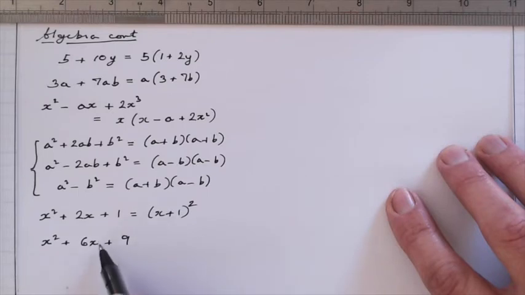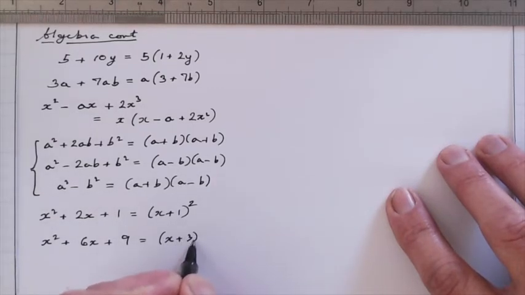If it is, that middle term is 2 times the thing that is squared here times x, and we see here it is. This is 3 squared, and this is 2 times 3 times x. So, with a bit of experience, you can see something like that and say, oh, that is x plus 3 all squared.